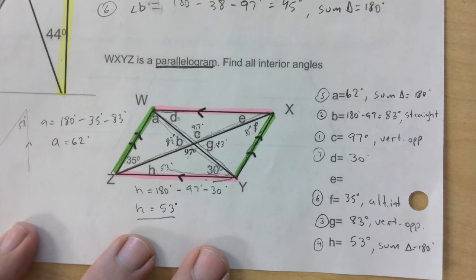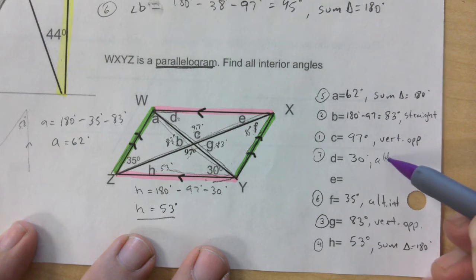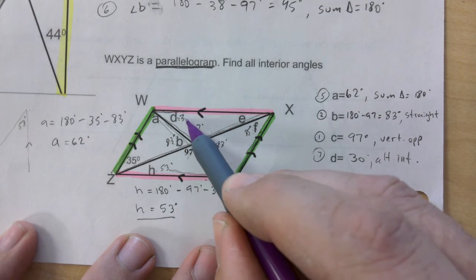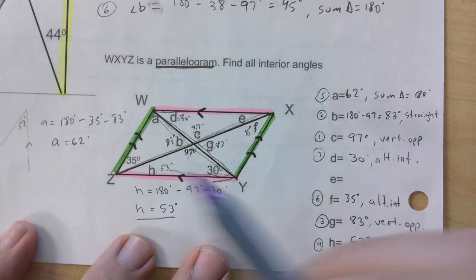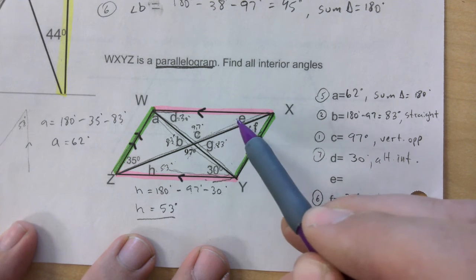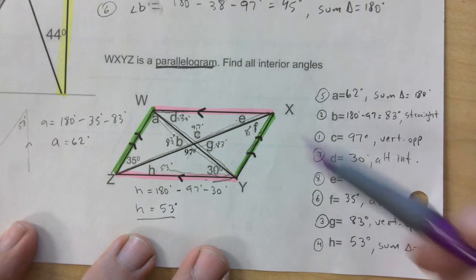On a test, it will never be this crazy. I will never ask you this many angles. It'll probably be like 4 angles, but you need to know how to get there. Right, so this is 30, alternate interior as well. So you put that down, 30. You could have done the same thing with E. Yeah, because H would be equal to E. Right, exactly. So E is our last one, last but not least, right?